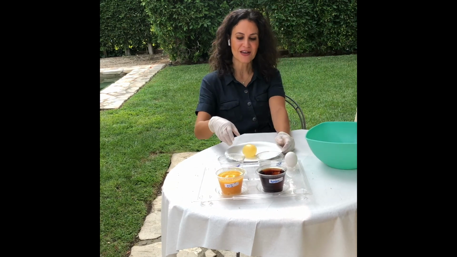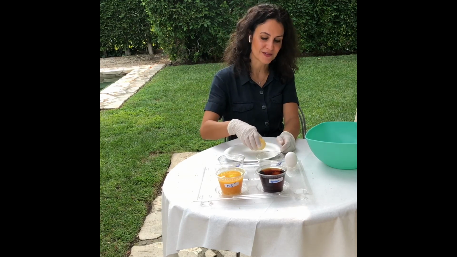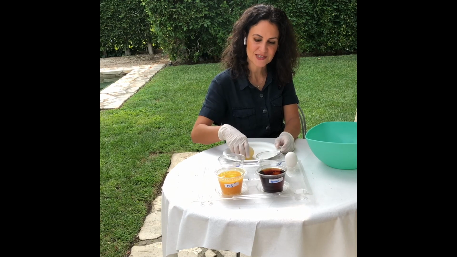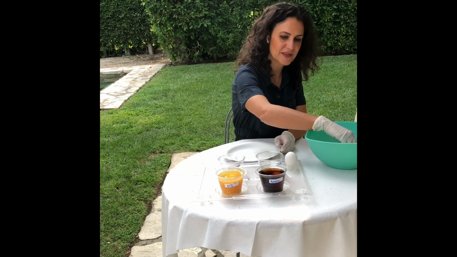Now you can go ahead and try this as well. You have to be careful because it is very fragile and it can pop. We'll leave it for just a minute and we'll come back to it and leave it in the water.